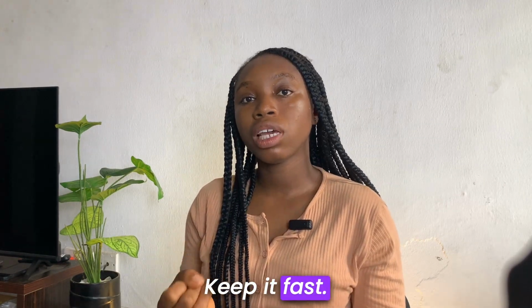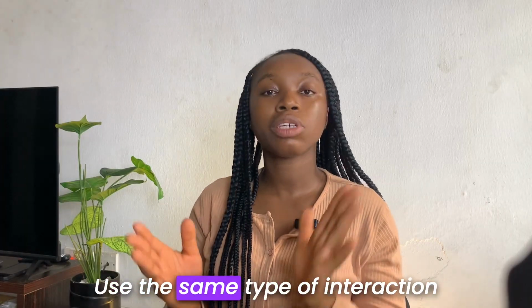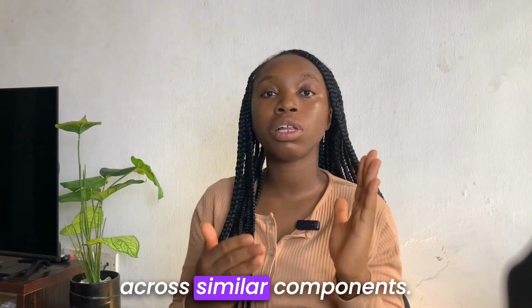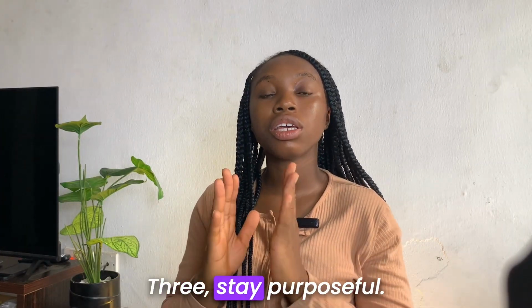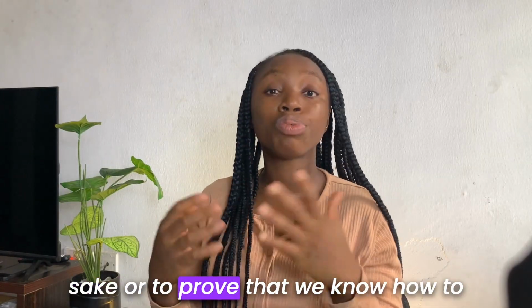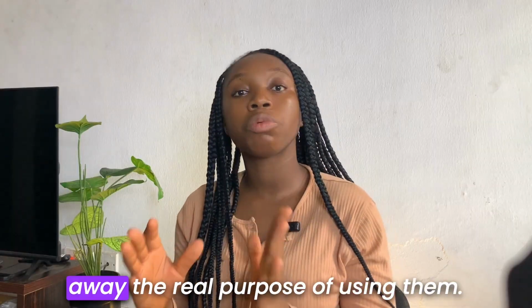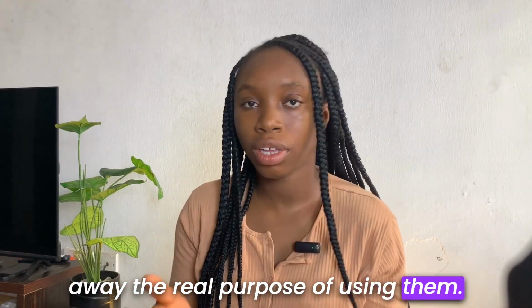1. Keep it fast, aim for under 400 milliseconds. 2. Be consistent, use the same type of interaction across similar components. 3. Stay purposeful. Avoid animations for just animation's sake or to prove that we know how to make these interactions, thereby taking away the real purpose of using them.